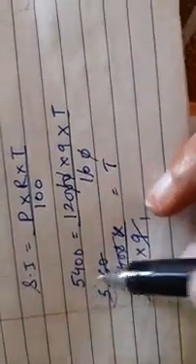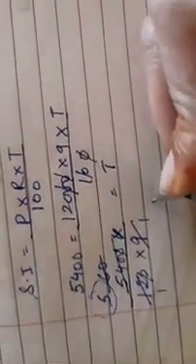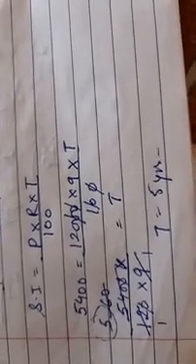So it became 540 upon 12 into 9. Did you get my calculation? 12 ones are 12, and 12 fives are 60. So what is remaining here? It is 1 year. What is remaining up? Only 5. So the number of years is 5 years. Okay, so that is my answer.